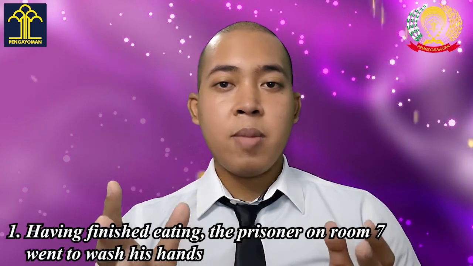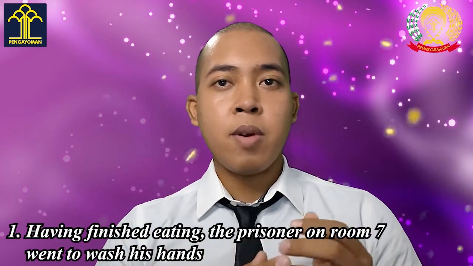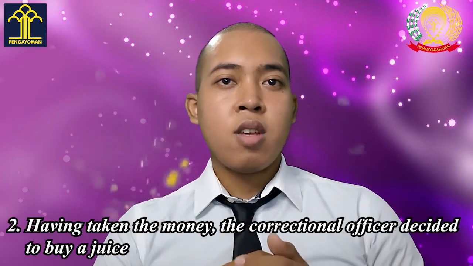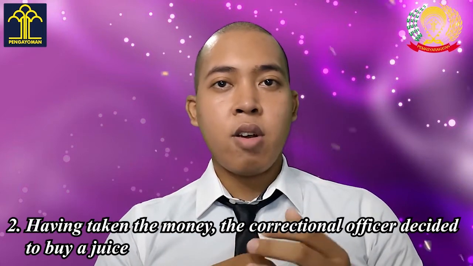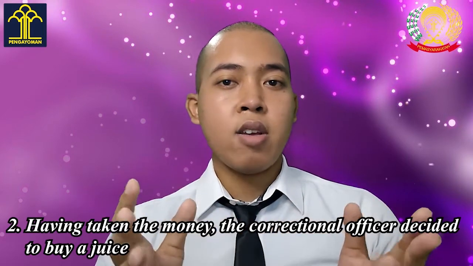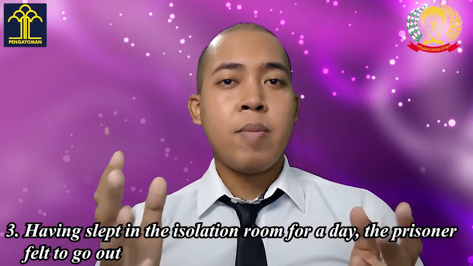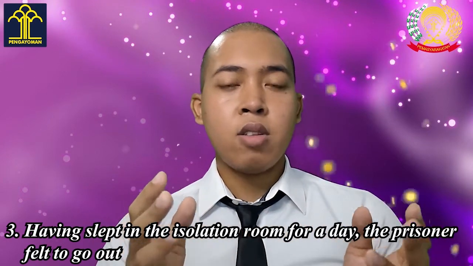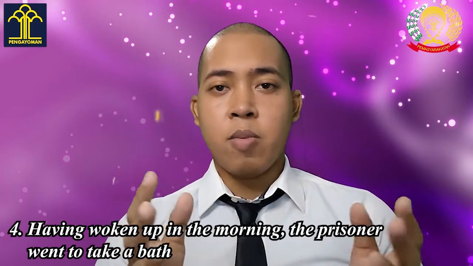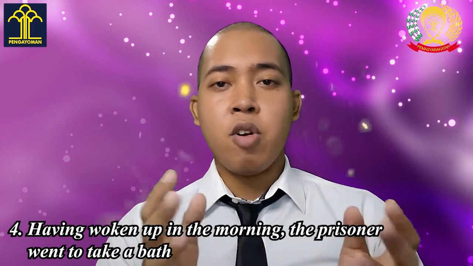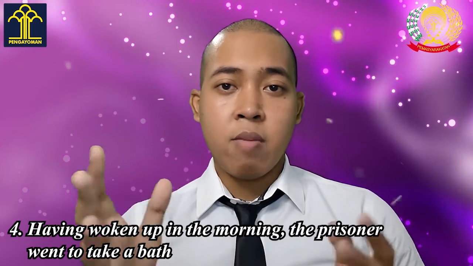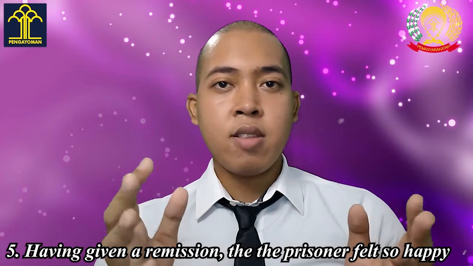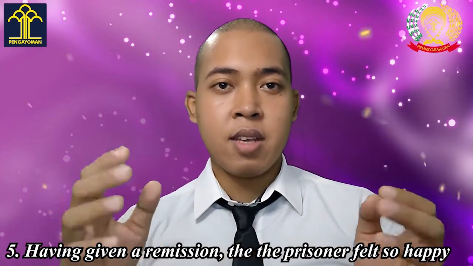Number 1. Having finished eating, the prisoner in room 7 went to wash his hands. Number 2. Having taken the money, the correctional officer decided to buy a juice. Number 3. Having slept in the isolation room for a day, the prisoners failed to go out. Number 4. Having woken up in the morning, the prisoner went to take a bath. The last, number 5. Having been given a remission, the prisoner felt so happy.